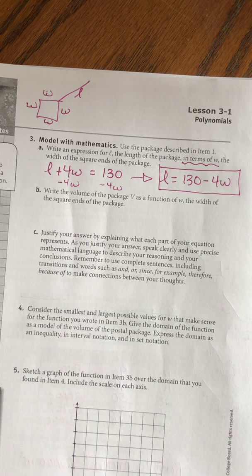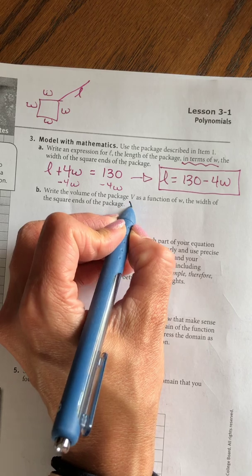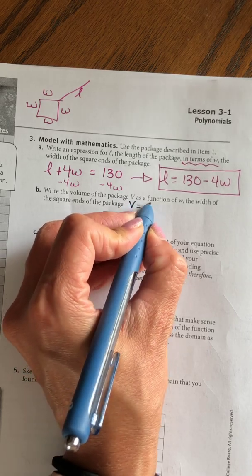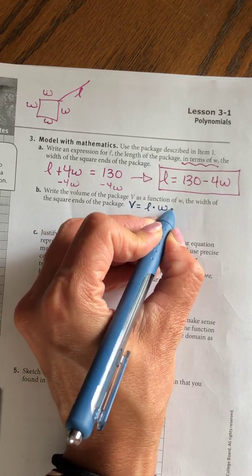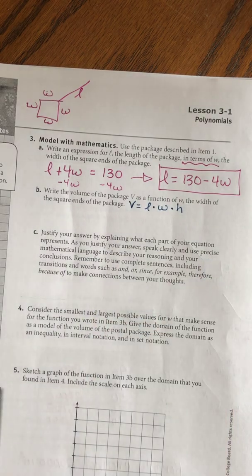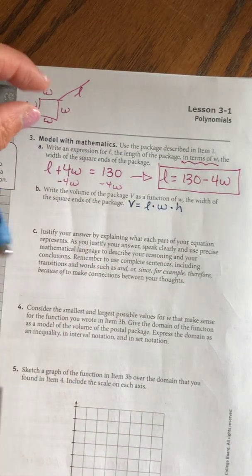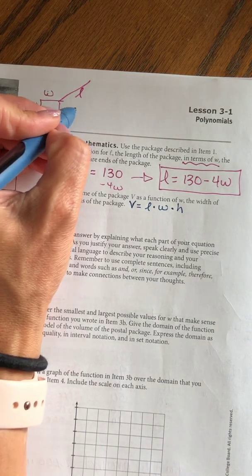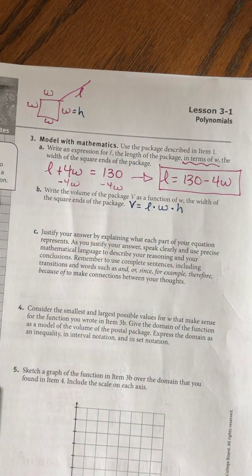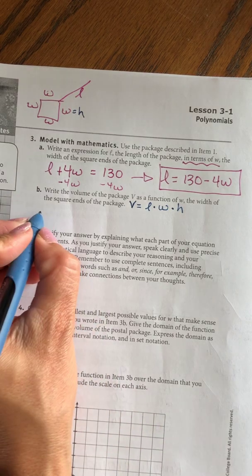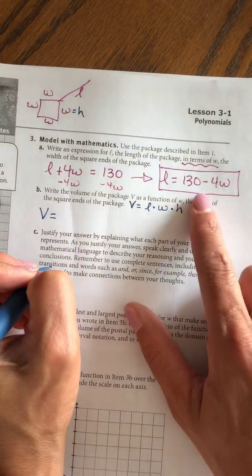Letter B, write the volume of the package V as a function of W, the width of the square ends of the package. So let's remember on the last page we used the volume formula. Volume is length times width times height. Remember, width and height are the same thing because how tall the box is the same as the width, because that's a square end. So for volume, we already have an expression for length.